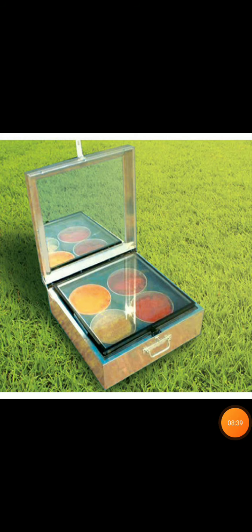First, it can be used only on a sunny day. When there is cloudy weather, we cannot use solar cooker. Also, we can use it during the daytime only. We cannot use it at night time. Also, it will take more time for cooking as well as for frying.